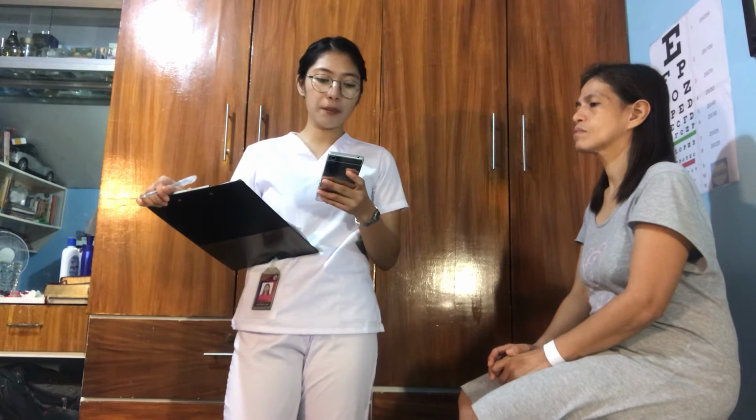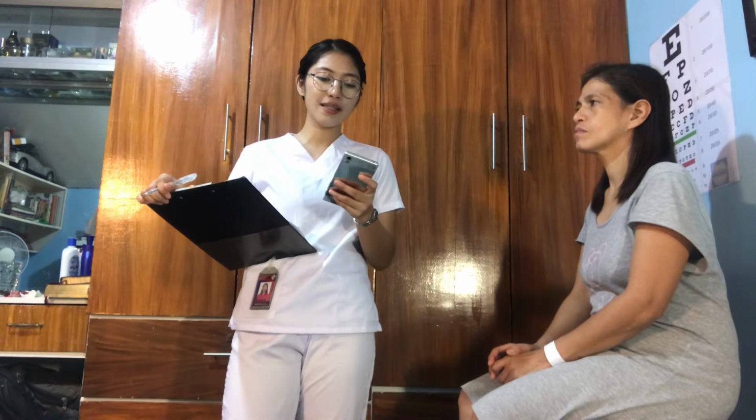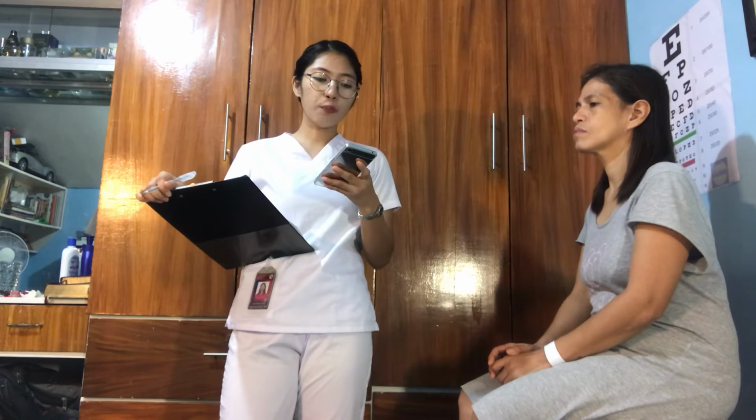So it is 2.40. So right now, 2.40, it will be divided to the 53.6, which is the weight of the patient. So 53.6 divided by 2.40. So the BMI of the patient is 22.34, which is already rounded off.